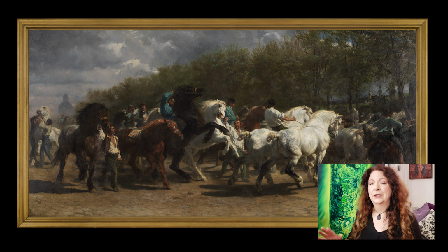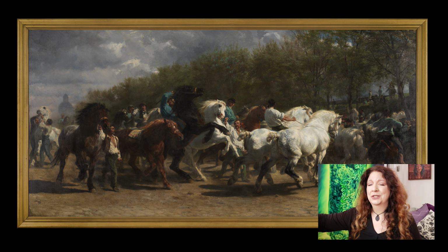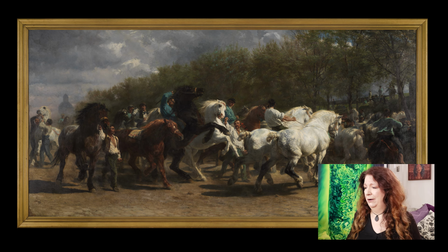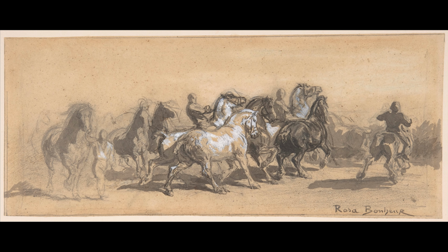The Horse Fair is Rosa Bonheur's most famous painting. She was a French painter, and in that time period, the mid-1800s, she actually had to obtain permission to wear men's clothing to go to this horse market held in Paris so that it didn't cause too much attention for this female individual to be at this horse market. Can you believe it? But she would go there and sketch, and this is a very large piece.